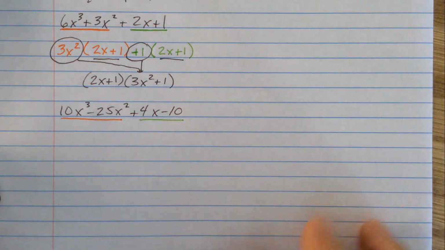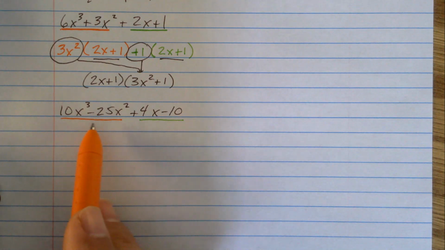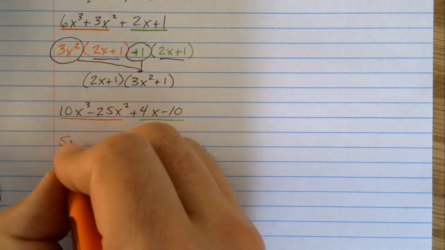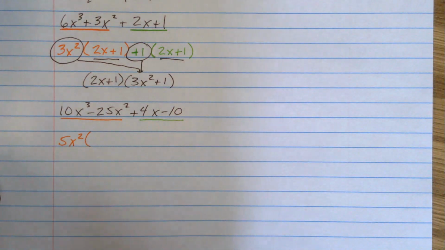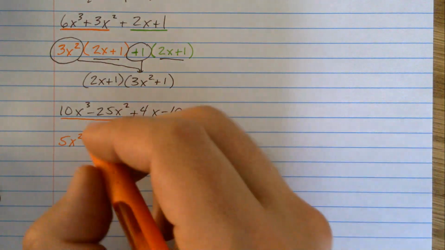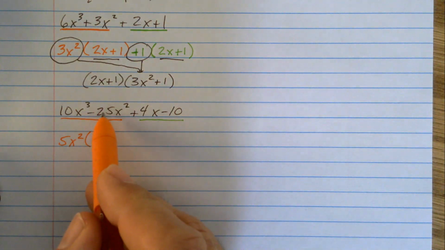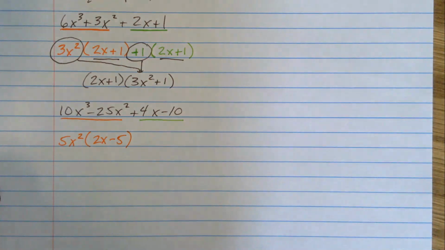I want to know what the GCF of 10x cubed and 25x squared is. Well, 5 goes into 10 and 25, and for the exponents 3 and 2, remember the smallest exponent is the GCF, so it's 2. So I divide these both by 5x squared. 10 divided by 5 is 2. 3 minus 2 is 1. Negative 25 divided by 5 is negative 5, and the x squared cancels.